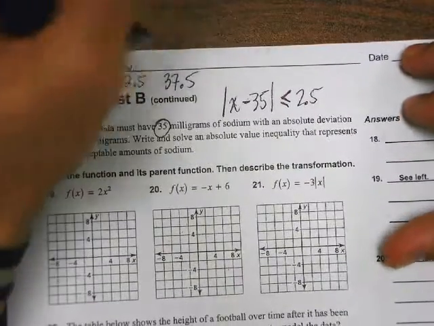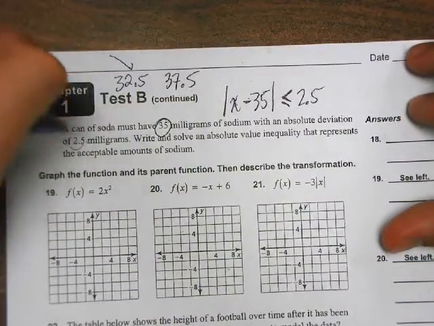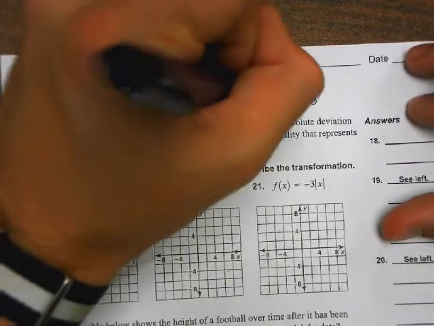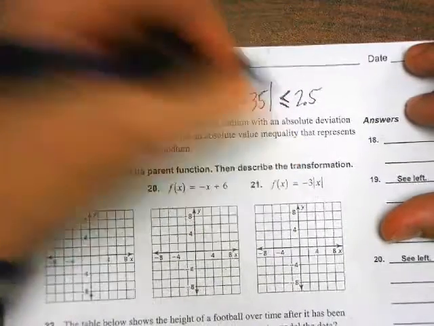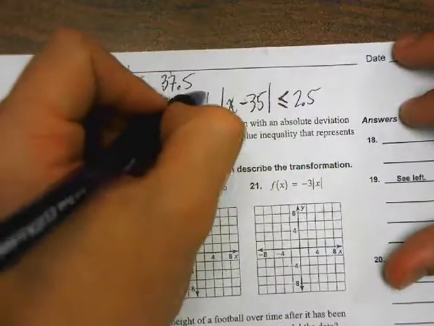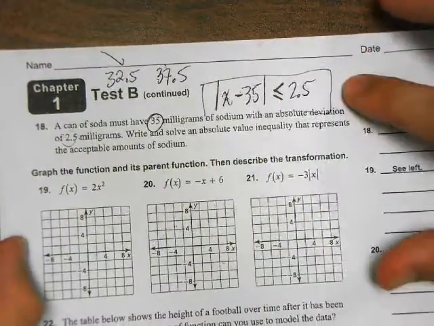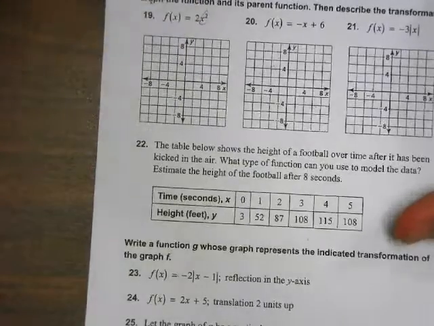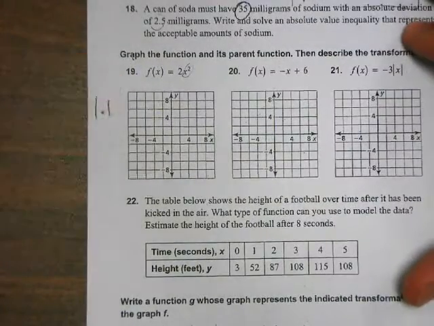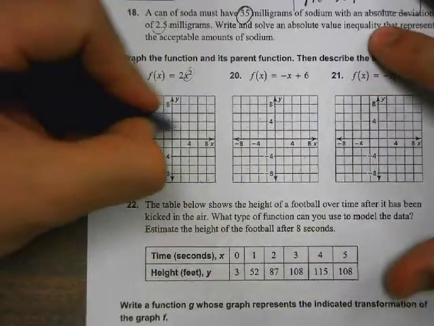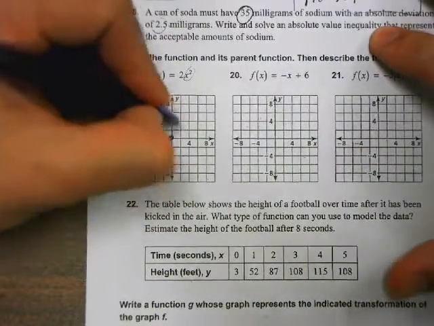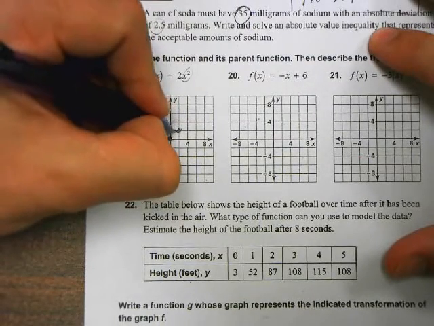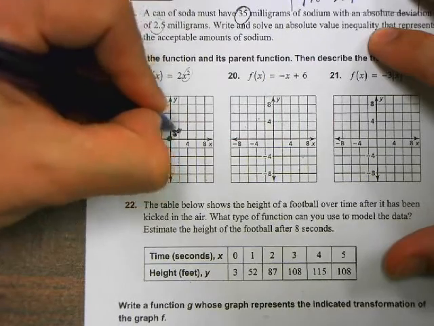On the high side, 35 milligrams plus 2.5 is 37.5. So if I took 37.5 in here and I subtracted 35 from it, I would still get 2.5. And that's why this works. This is your final answer here. That's the absolute deviation. If you want to graph parent functions, this is x squared. So remember, that's from 1.1, all of your parent functions. And the x squared is your quadratic. So you're going to go 1, 1, and then 1, 1, and then 2, 4.